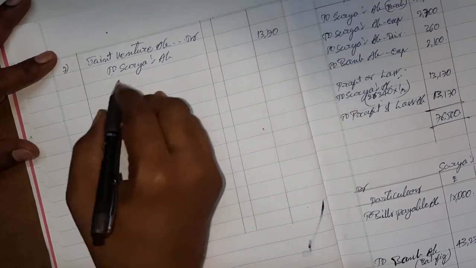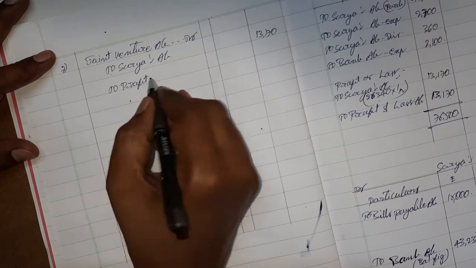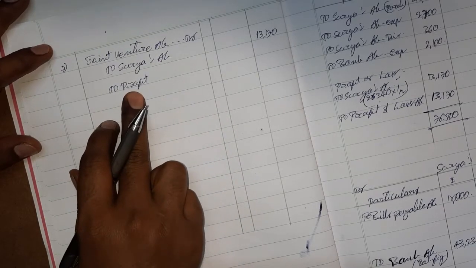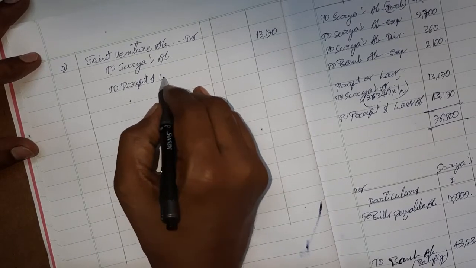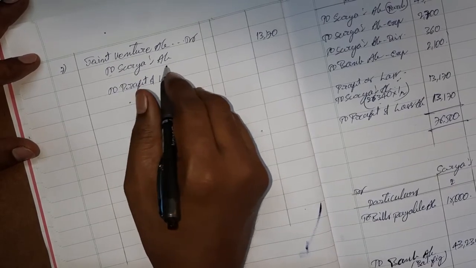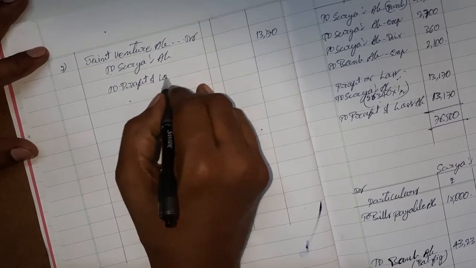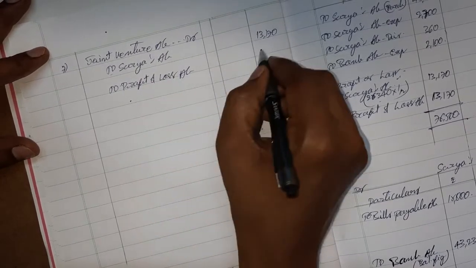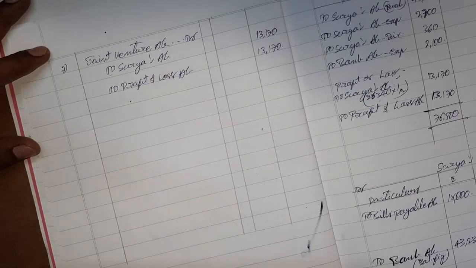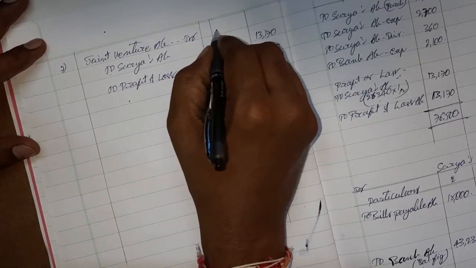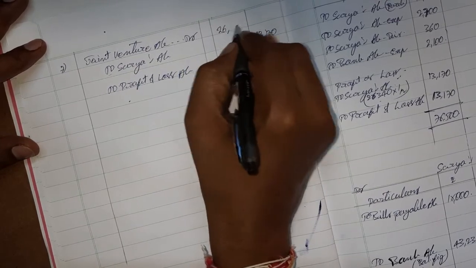Next to profit and loss account. So whatever the profit of Chandra, we should write profit and loss account, because we are preparing books in the books of Chandra only. Profit and loss account 13,170. Okay, equal profit sharing ratio. Total amount of profit is that is 26,340.